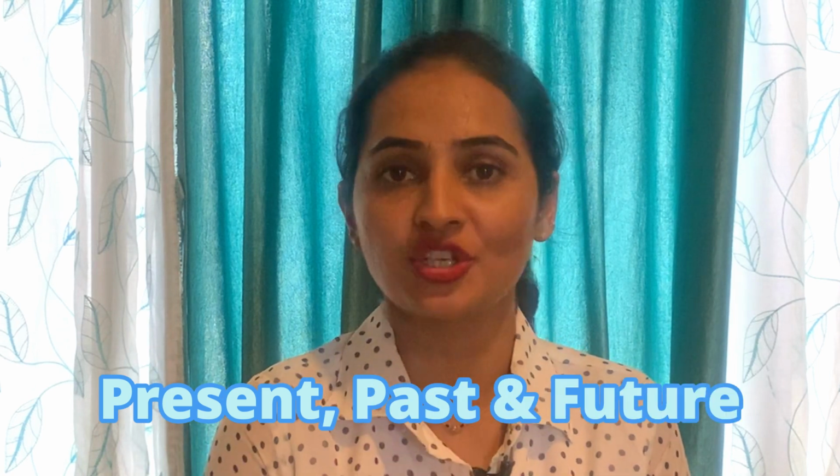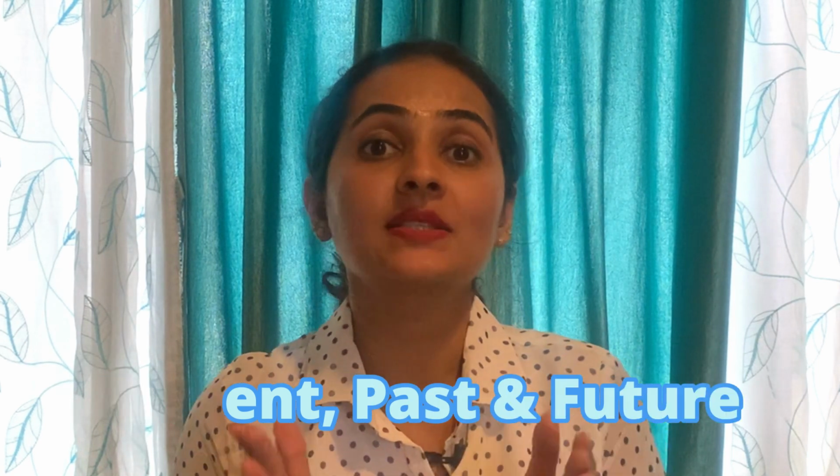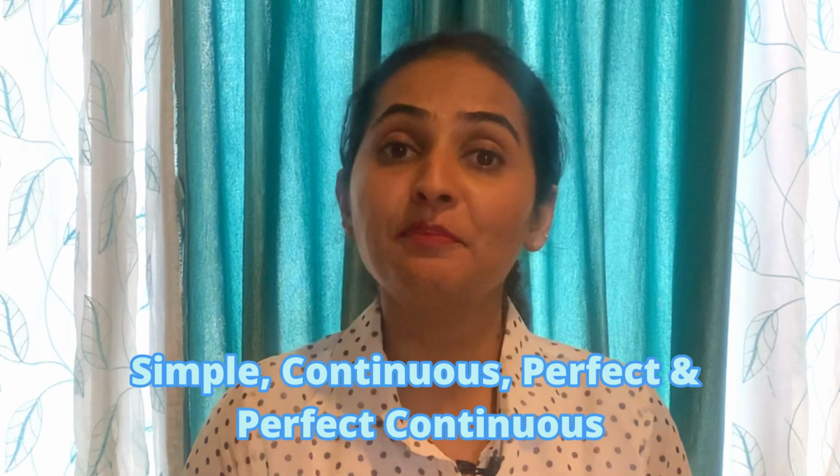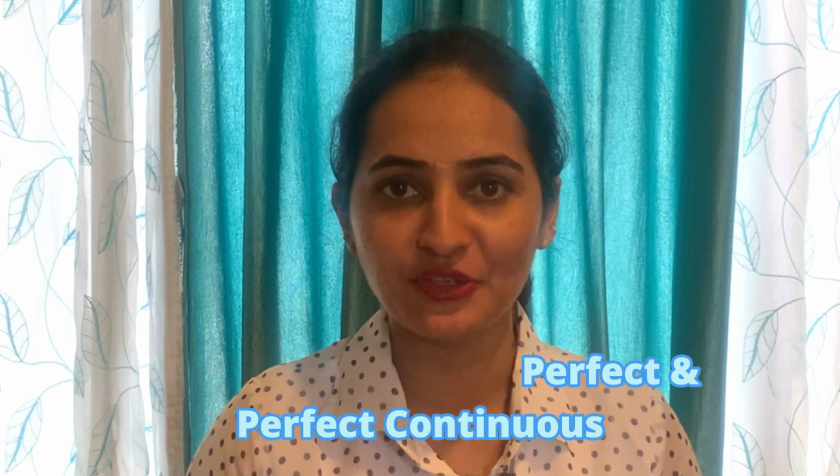When we talk about the three basic types of tenses, that is present, past and future: present is anything that is going on at this point in time. Past is something that has already taken place. And future is something that will take place, right? Each of the three tenses is further divided into four types. We have simple, continuous, perfect, and perfect continuous tenses.